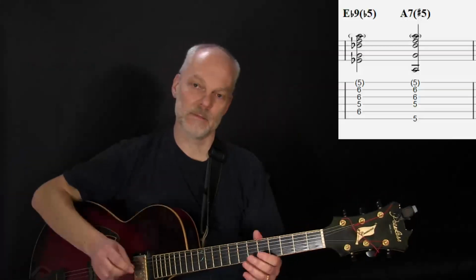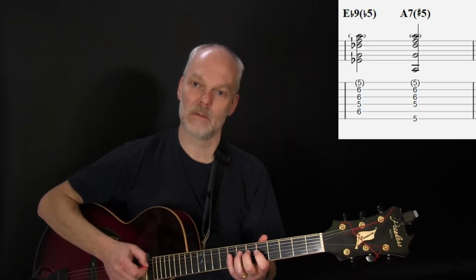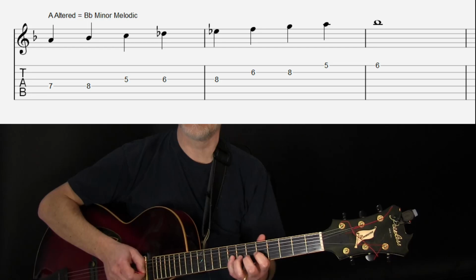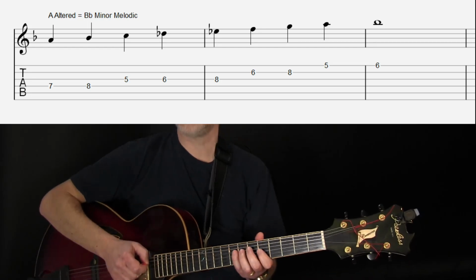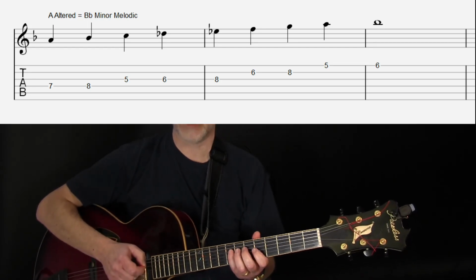I also discuss some questions like, do I really need to know the scales? And which scales do I need to know? And why? And on that I can play this A altered scale or B flat minor melodic.